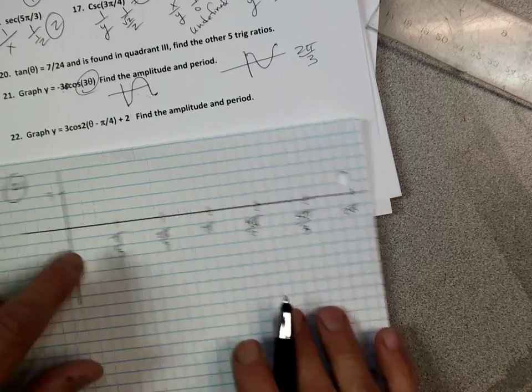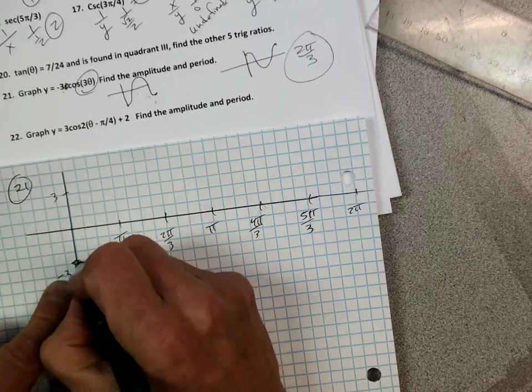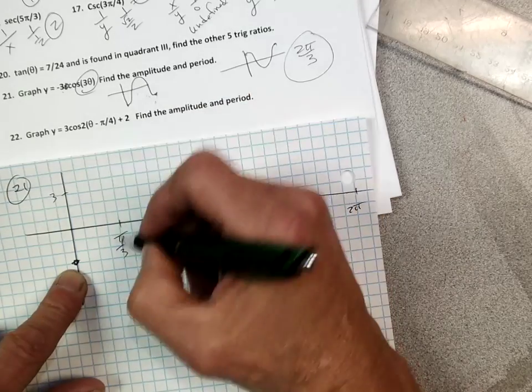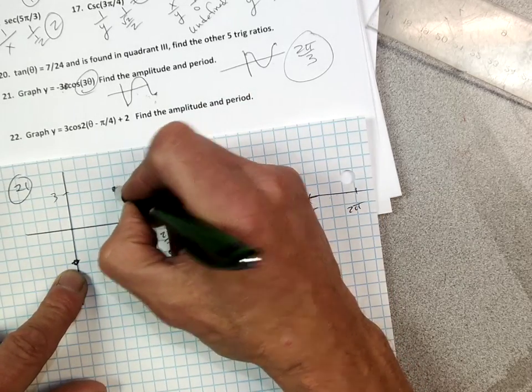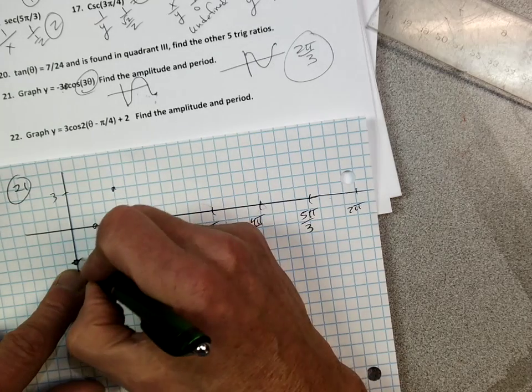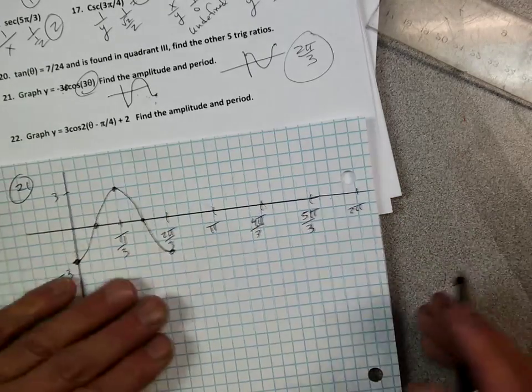Okay, so I need to get this shape in 2 pi thirds. It starts down, ends at a minimum. Its maximum is at pi thirds. 1/4 of the way is an x-intercept. 3/4 of the way is an x-intercept. There's one curve. We need 3 of those, so I'm just going to keep repeating this pattern.